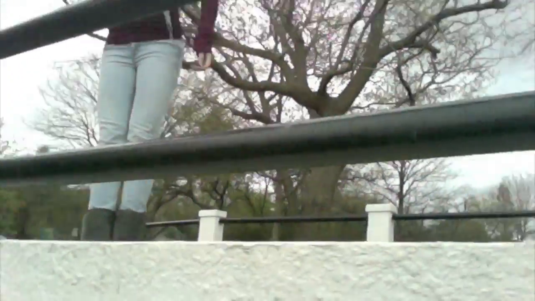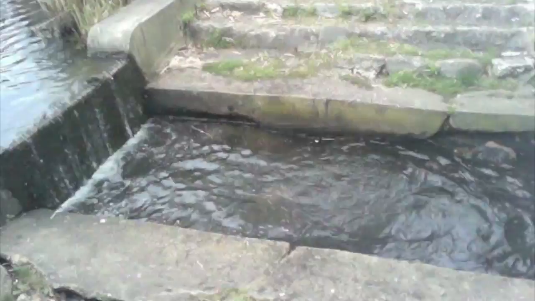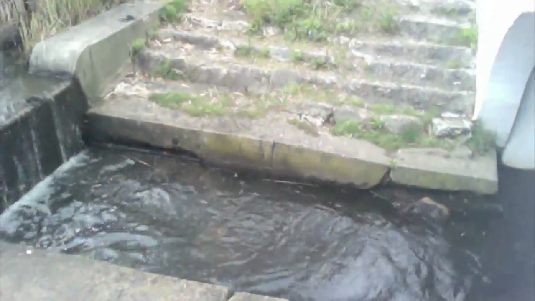Here I have a small rock, and here you have to take a big rock. Now, 1, 2, 3. Let it go. So as you can see, the smaller rock traveled faster than the big rock.